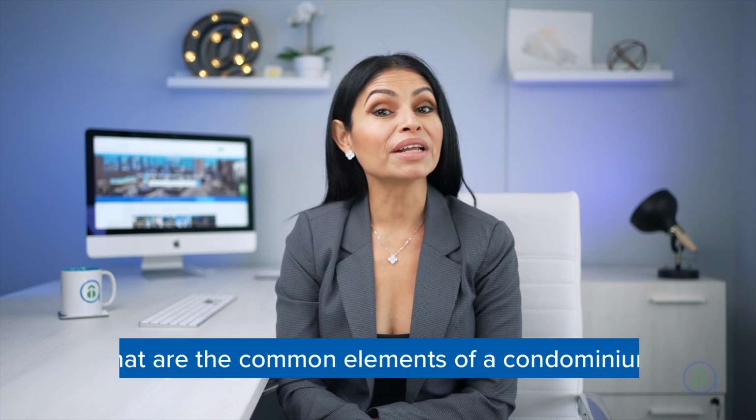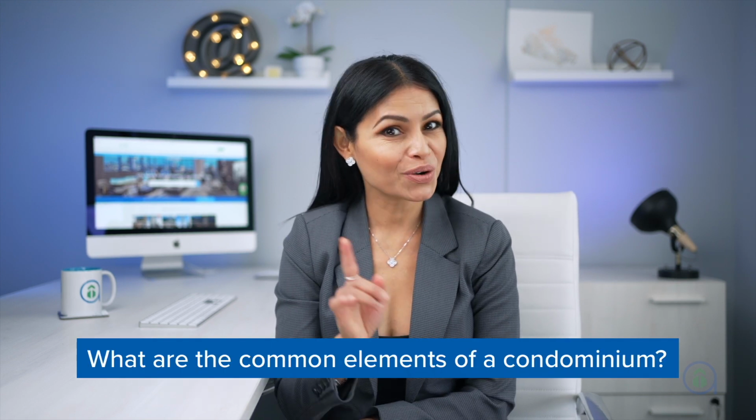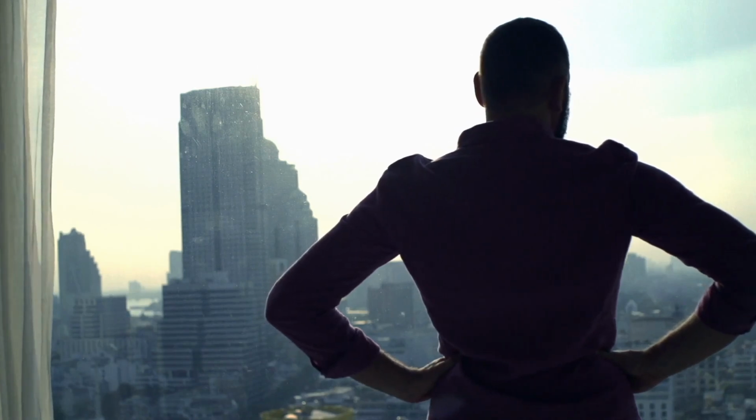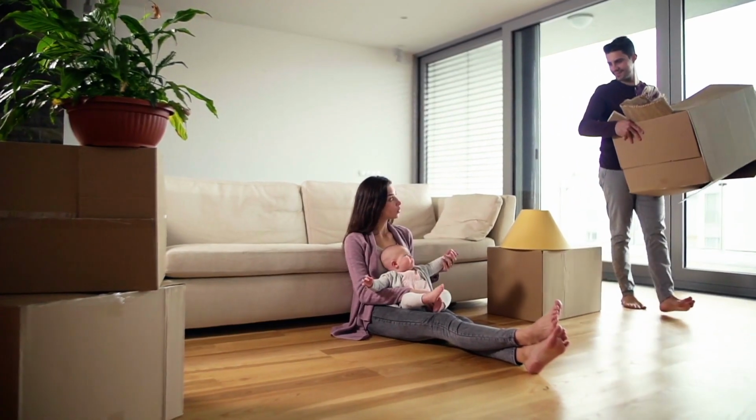One of the questions we often hear is, what are the common elements of a condominium? Great question. Common elements are everything in a condominium that is not a unit. As a condo owner, you share common elements and common expenses fees in the condo building.